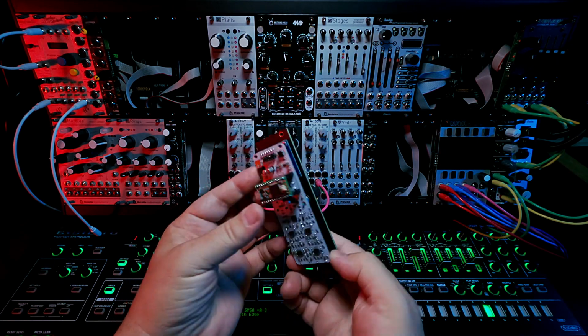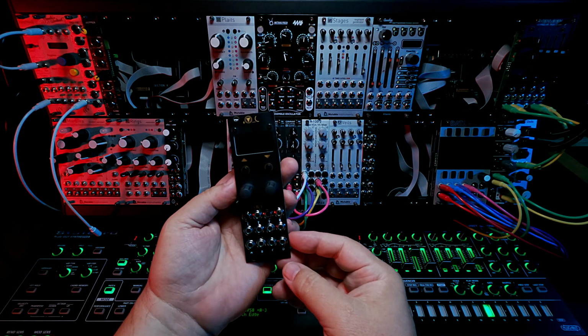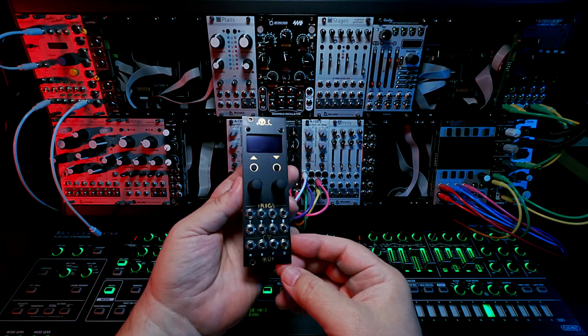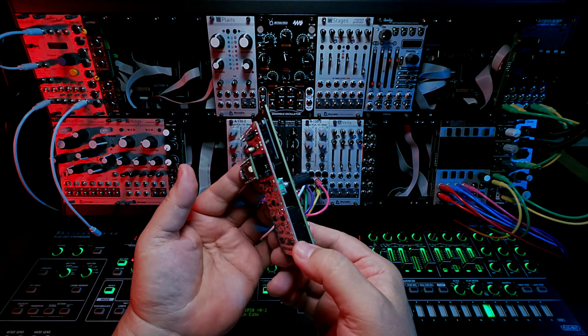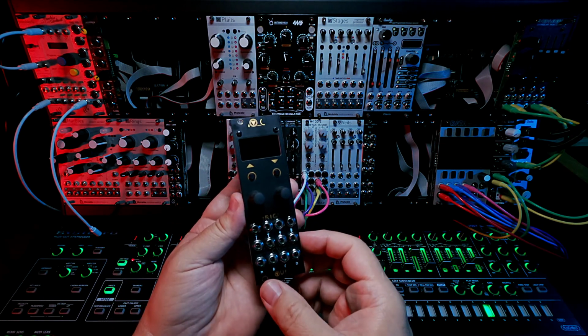And it is by Mr. Siri. I still have no idea who Mr. Siri is, but thank you, Mr. Siri, for your beautiful little modules that are very well crafted and inexpensive.